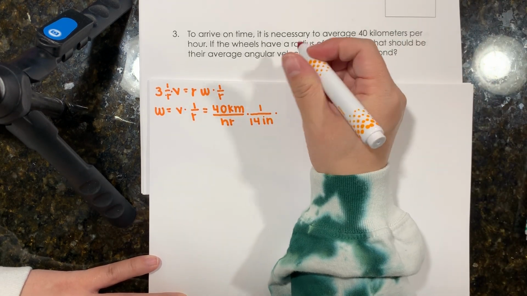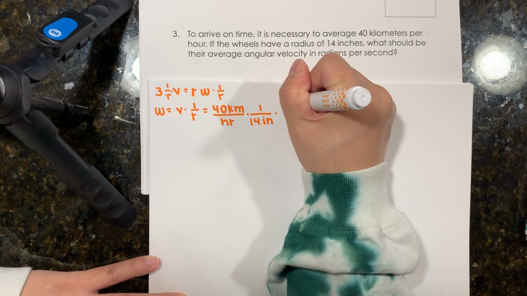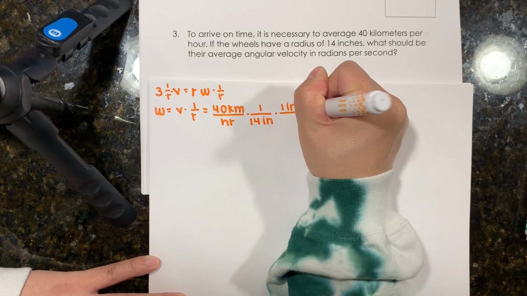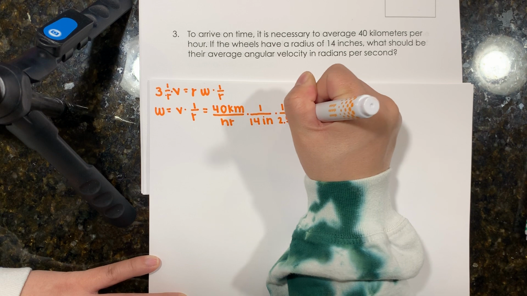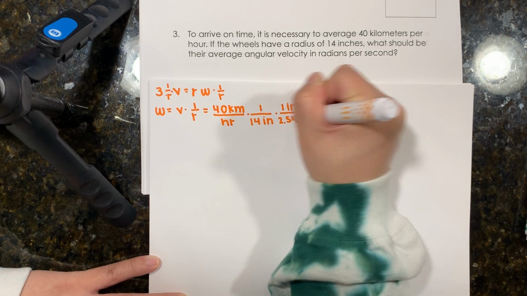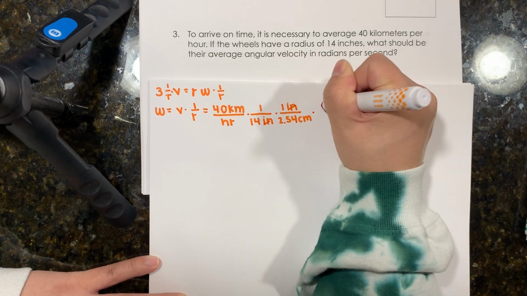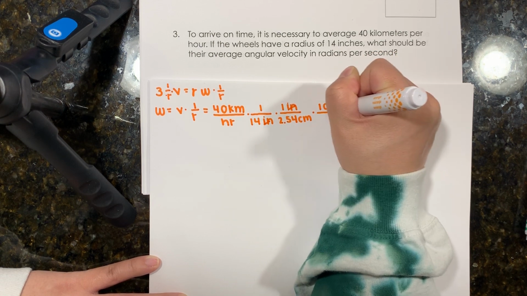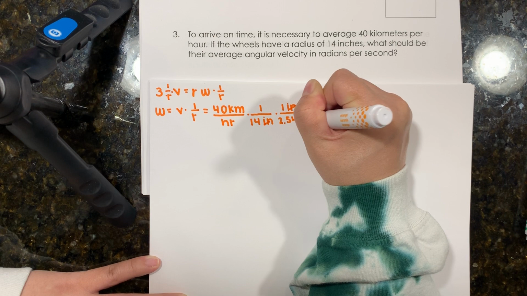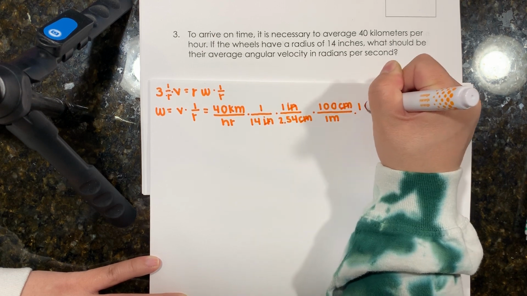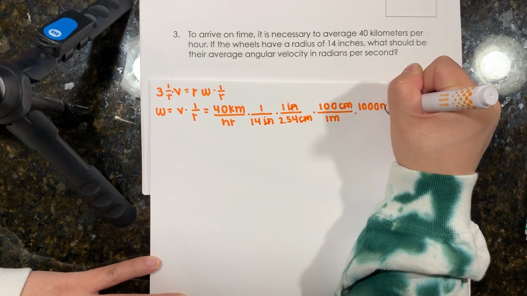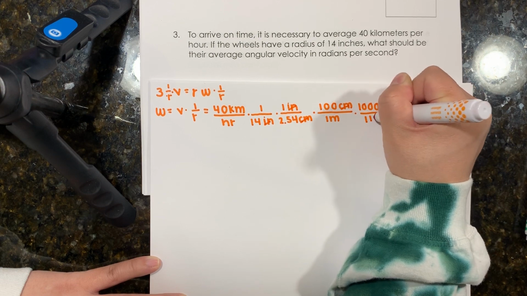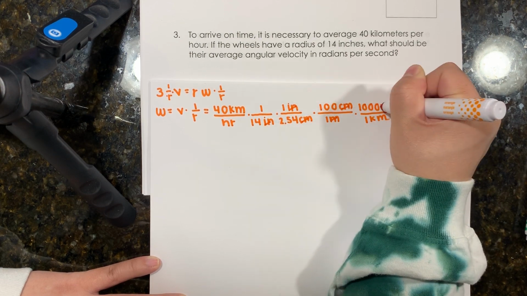So I'm going to go from inches to centimeters. So my inches cancel, then centimeters to meters. So 100 centimeters, 1 meter. And then 1,000 meters, 1 kilometer, and my meters are going to cancel.